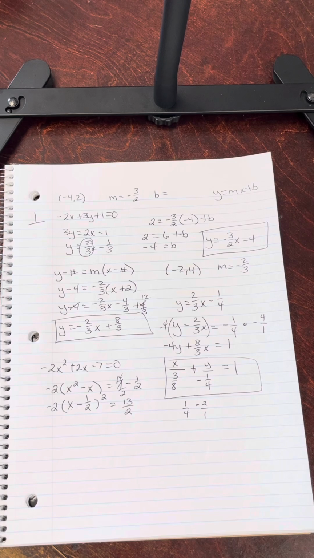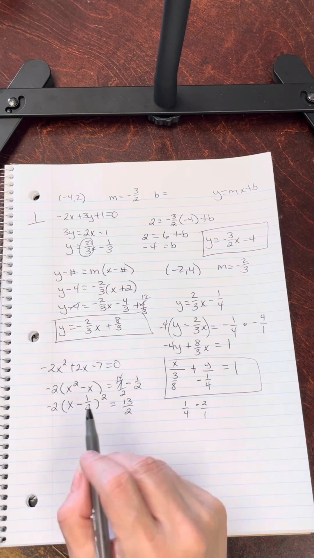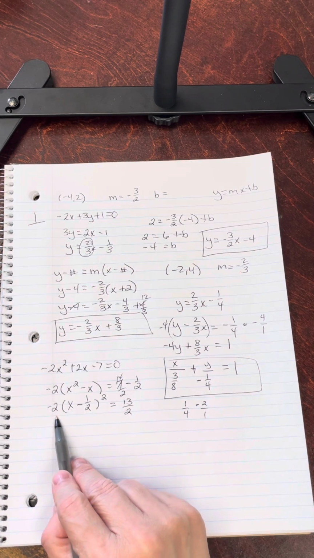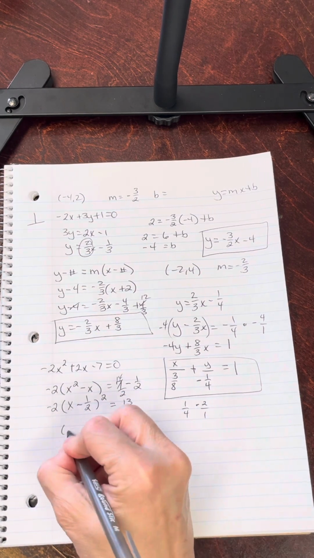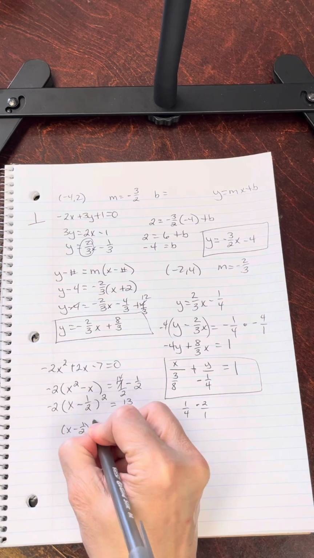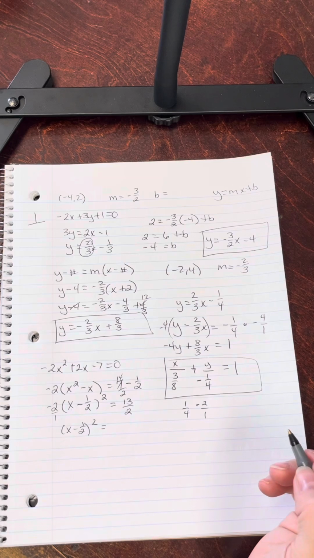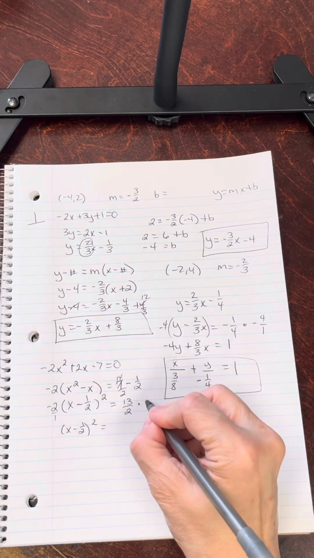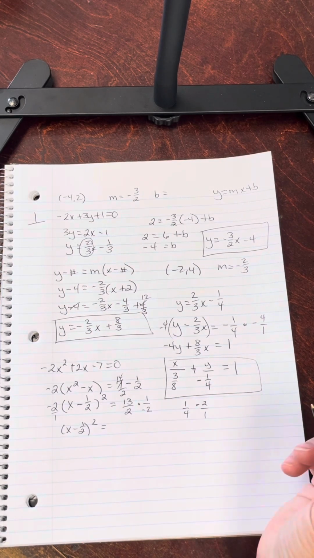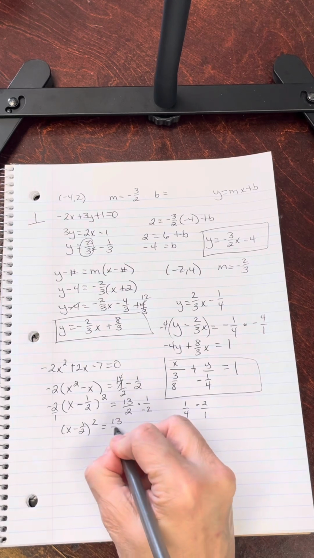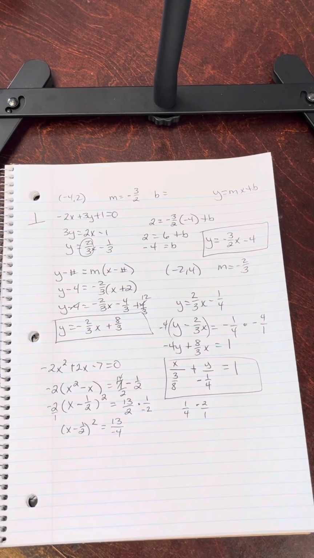We've completed the square. Oh, it said solve. Okay, so we've completed the square, but now we need to actually solve. So we're going to remove this negative 2 by dividing it, so we can get our x minus 1/2 squared left alone. This is implying negative 2 over 1. When you divide, you flip it, so that's going to 1 over negative 2. So this is now 13 over negative 4.